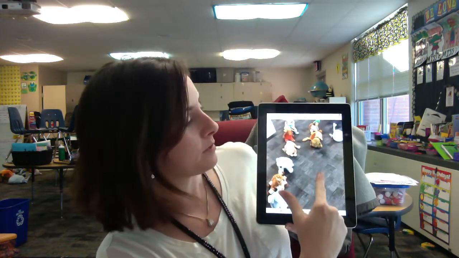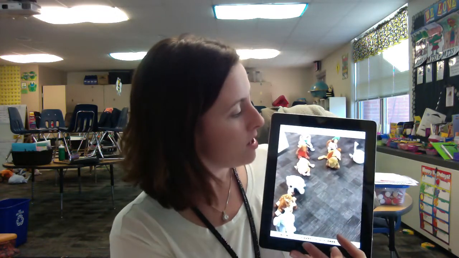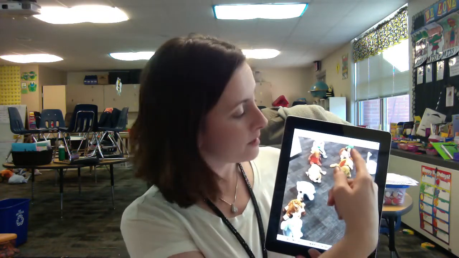I want you to pick between 8 and 10 items, maybe even up to 15, that you could sort out. However you sort them is fine. I chose stuffed animals from our classroom. Then I looked at them and I decided they could be sorted by how they walk. Do they walk with no legs, like our friend here? Do they walk on 2 legs? Or these ones walk on 4 legs?